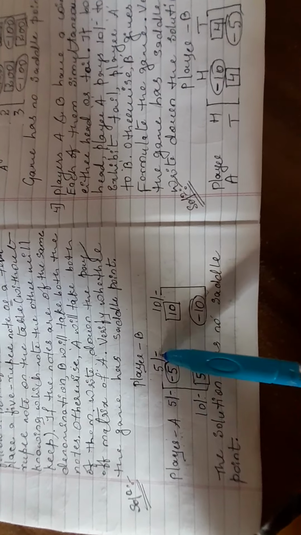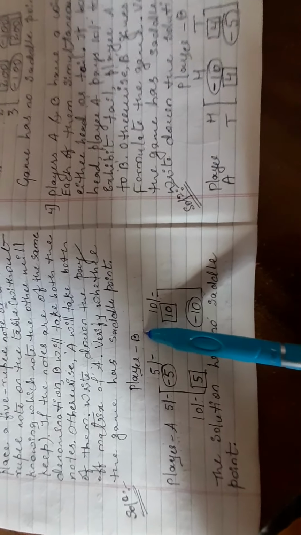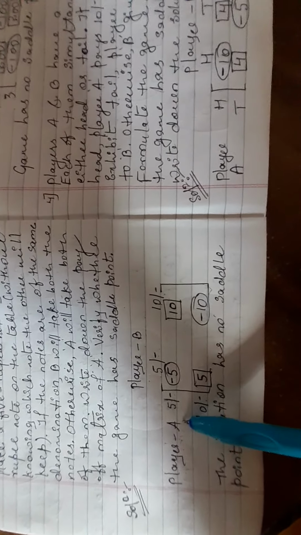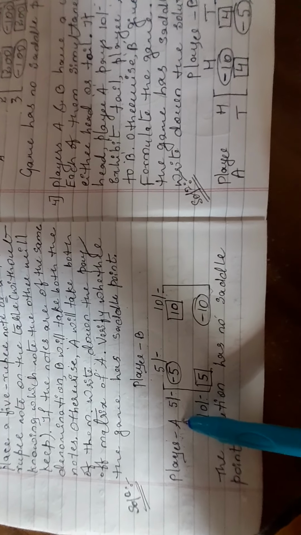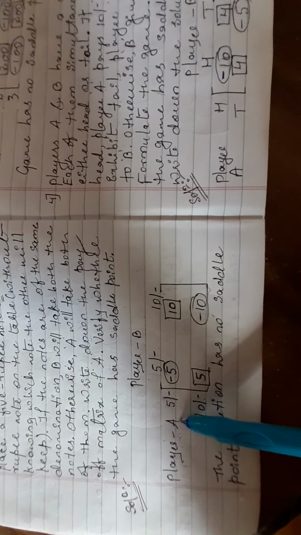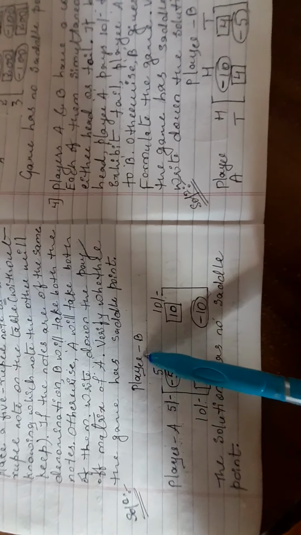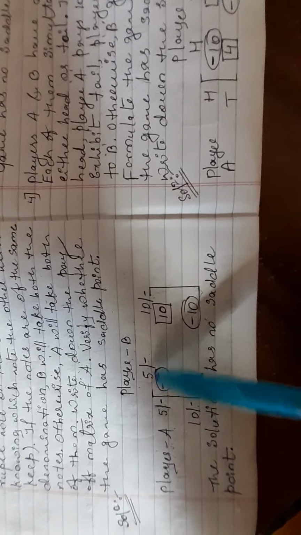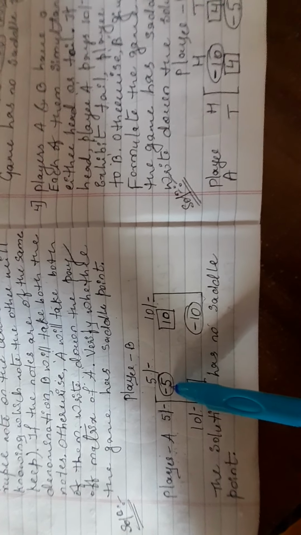If both are the same denominations, then player B will take both the notes. Then it's a loss for player A. Here we are writing the profit or loss of player A. How much is the loss? It is -5, because player A loses 5 rupees. Player A has to pay 5 rupees to player B. If both players keep 5 rupees on the table, then player B takes both the notes and player A loses his 5 rupees. Then here you have to write -5.